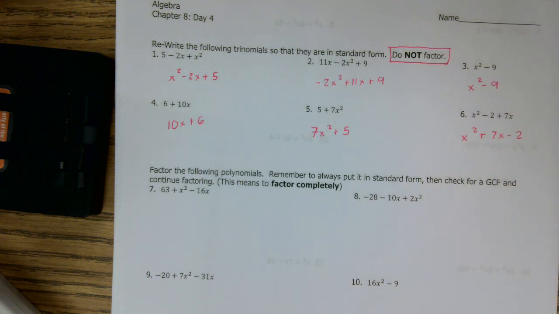All right, so these ones are what you're going to be looking at in terms of writing them in standard form, okay? Again, having that highest term, so in this case that 2 for that power, leading, and then the x, and then the constant afterwards, so just the number. All right, so 1 through 6, not too bad.